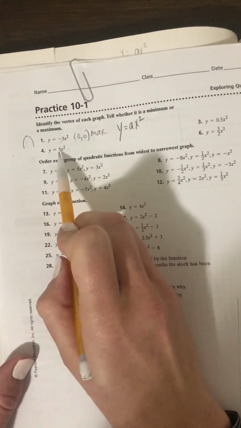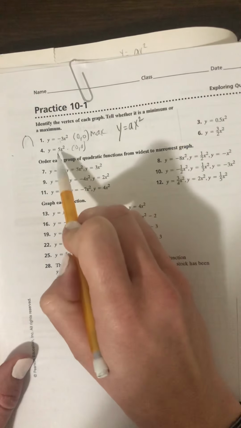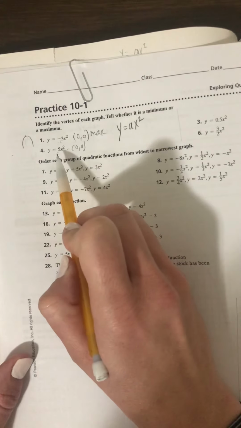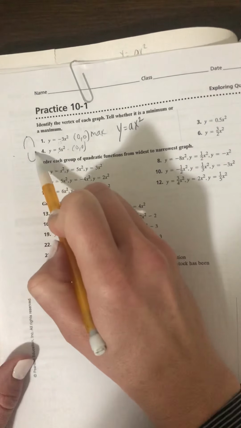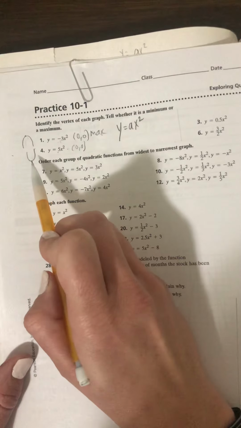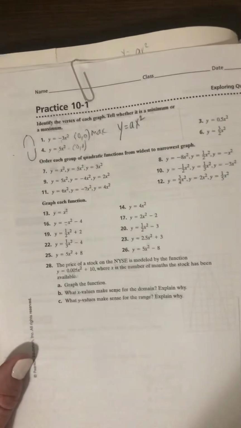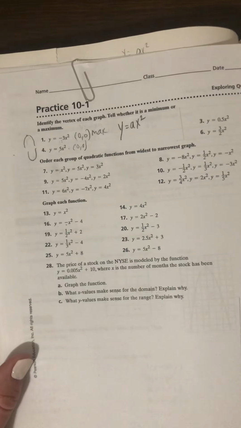And let's do this one. This is a positive a, so again, 0, 0. This is a positive a, so we know the parabola opens upwards. Therefore, it is a minimum. So that's all you have to do for 1 through 6.